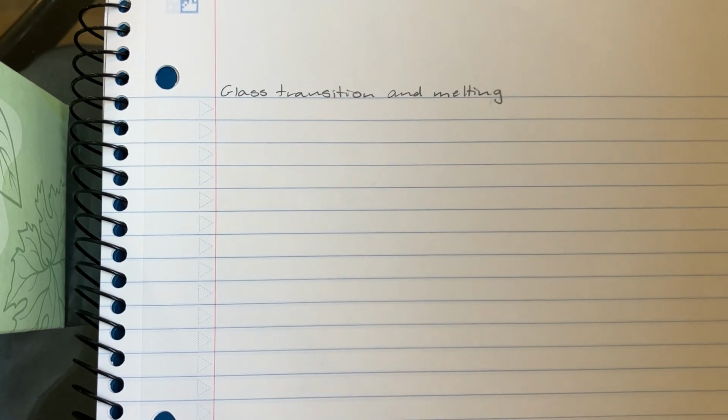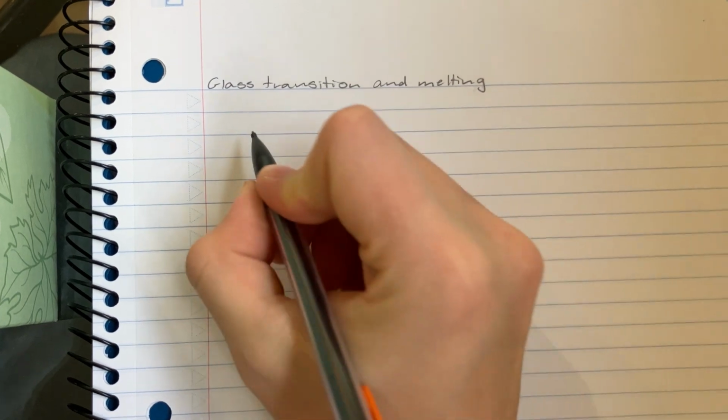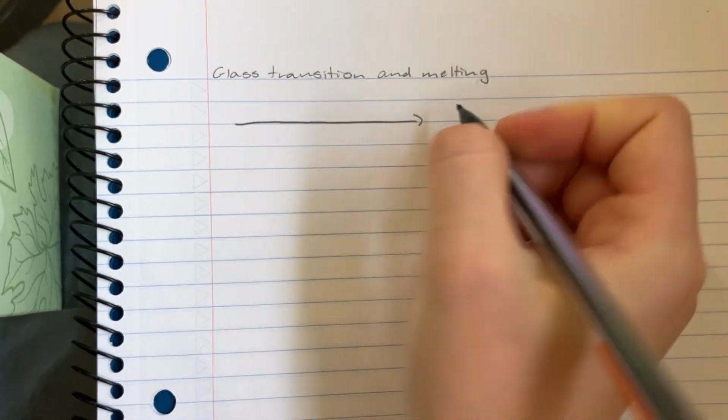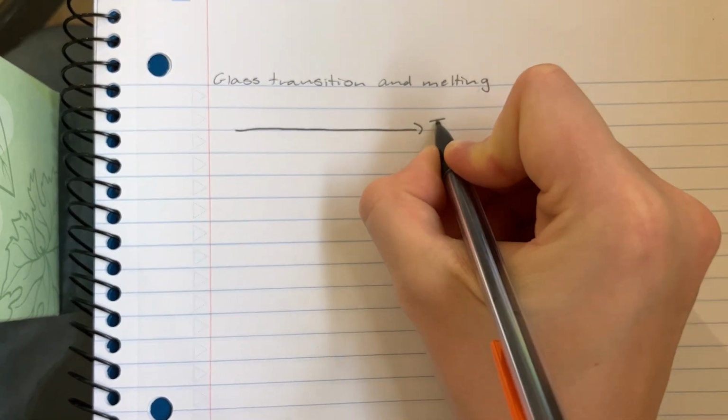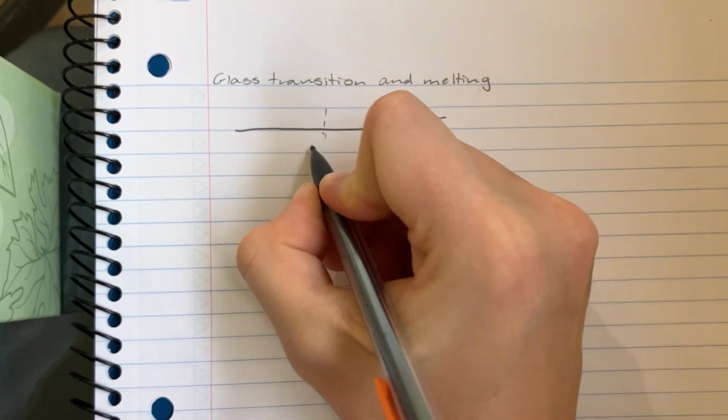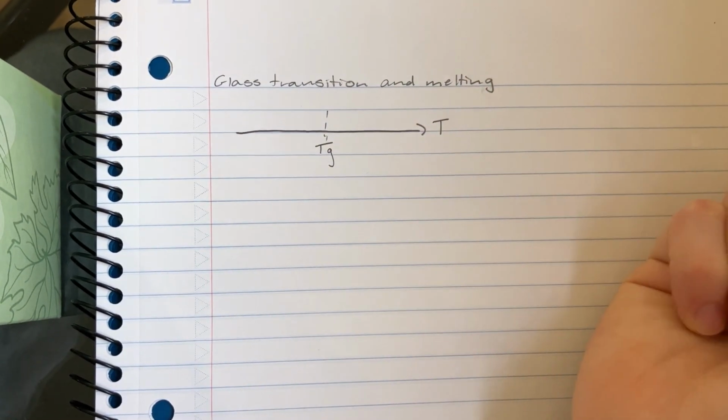Okay, so today I'm going to talk about glass transition and melting of polymers. For amorphous polymers, there is a glass transition temperature at which the polymer changes from amorphous to viscous. So in this diagram here, there's an increasing temperature, and let's put the glass transition temperature right here.